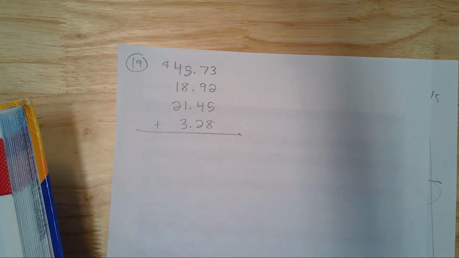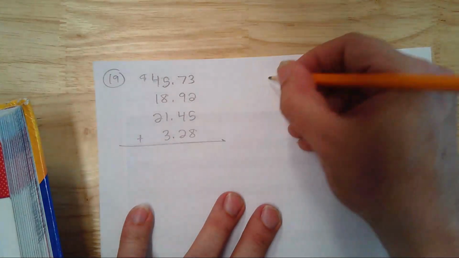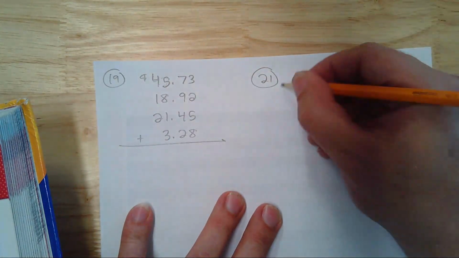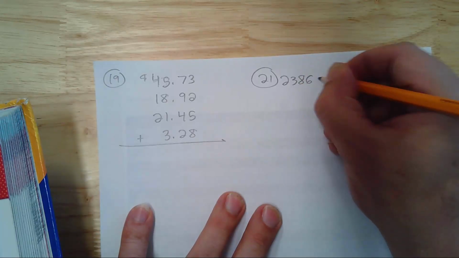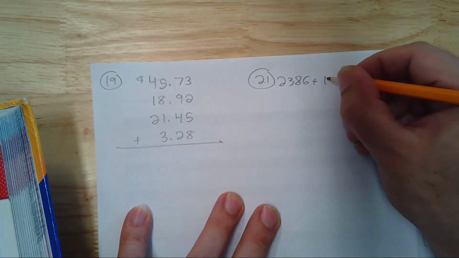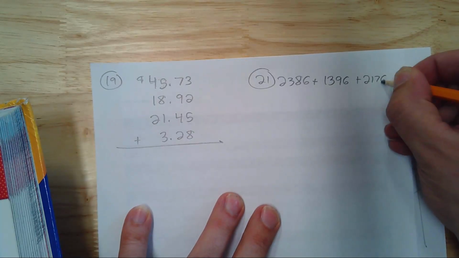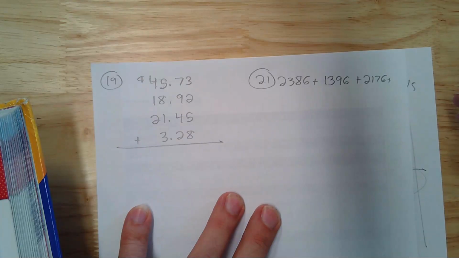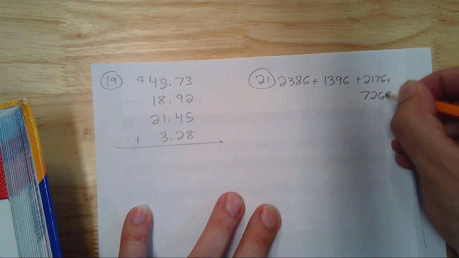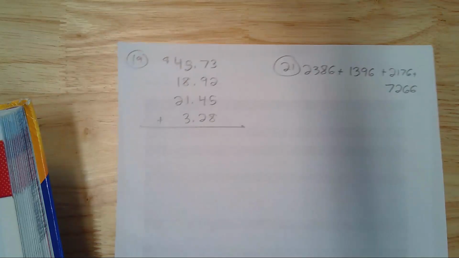The assumption is if you can add 3 numbers together, why can't you add 4? Or 5? Or 6? And 21.